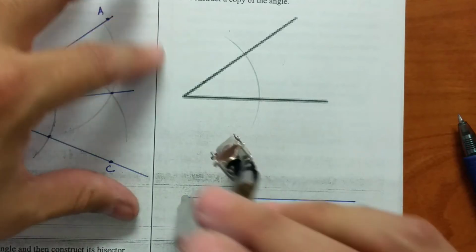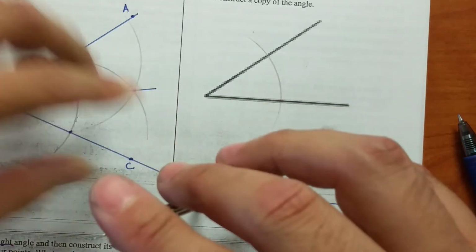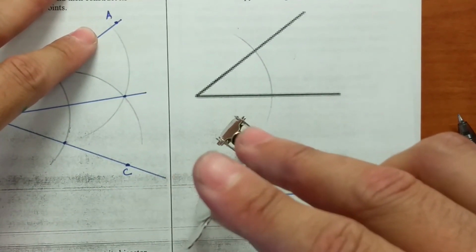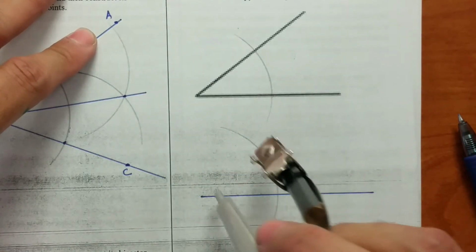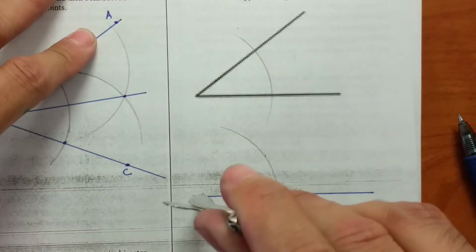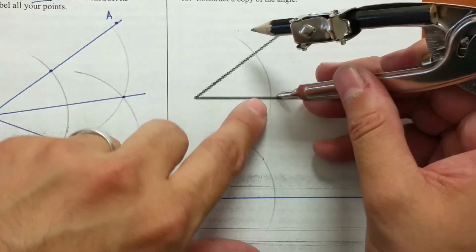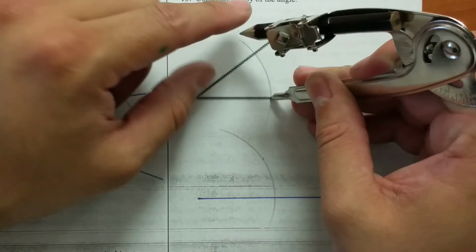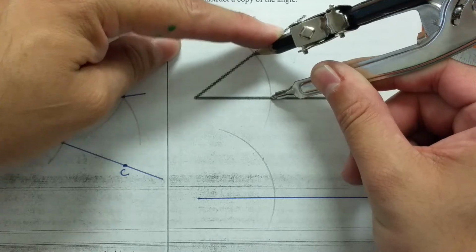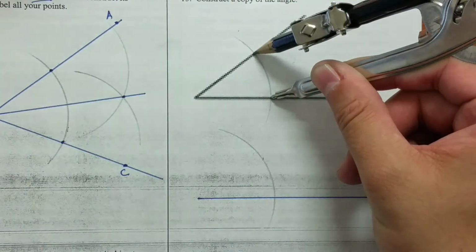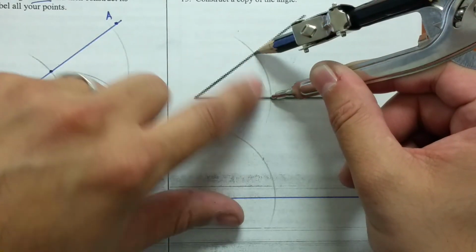Now I'm going to do the same thing, but from the end point of this line over here. There we go, so now I have a nice arc there. Next thing I do, I'm going to stab point here, and now close it to this right here. So I measured it out. I have from here to here, that's what I need to measure out.